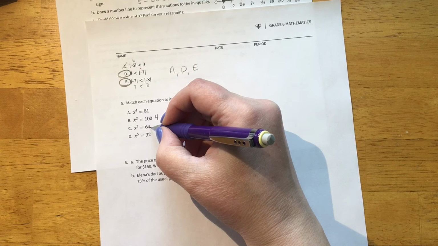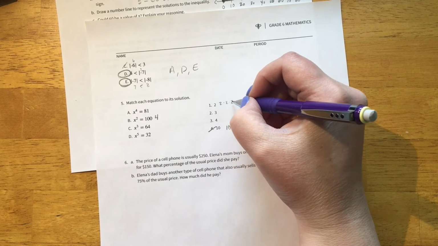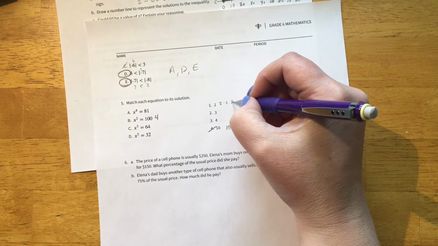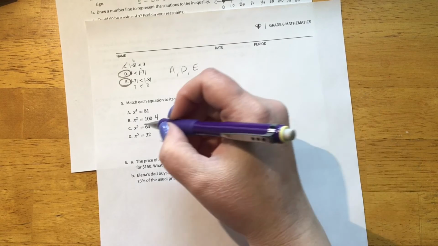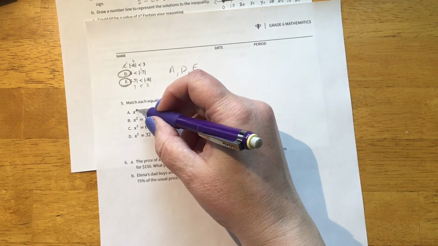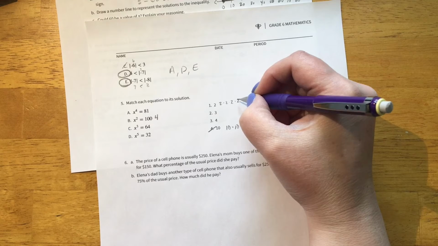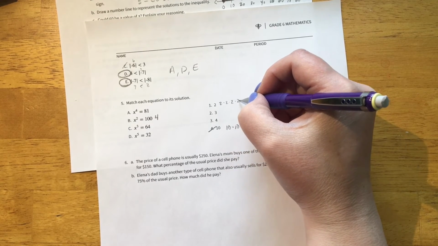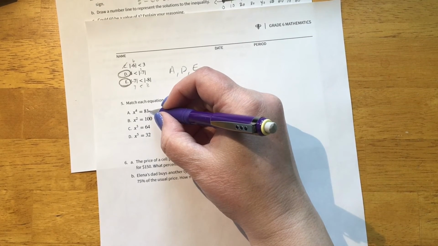Would that equal 64? 2 times 2 times 2 is 4, times 2 is 8. Nope, that's only 8. So let's go one more step. 2 to the 4th. That would be 8 times 2 is 16, not 81.